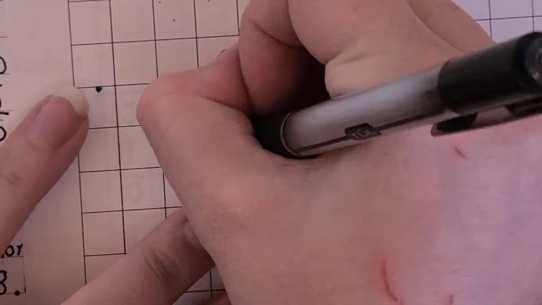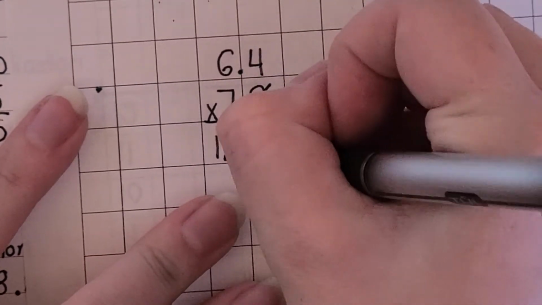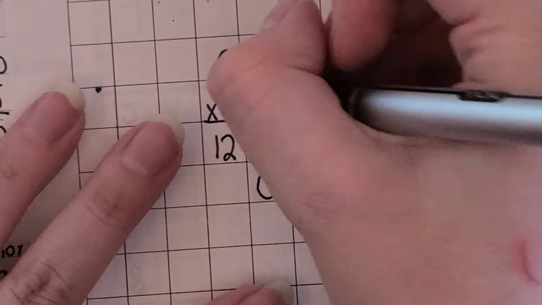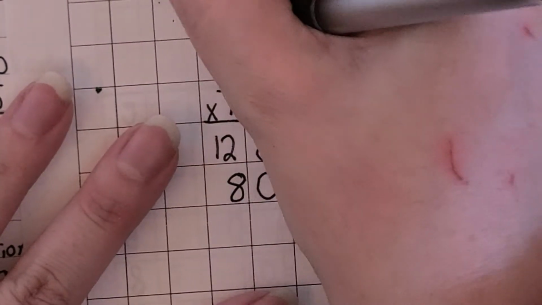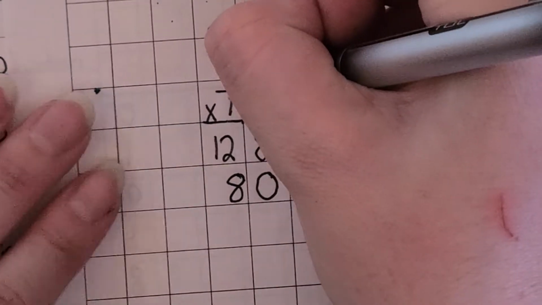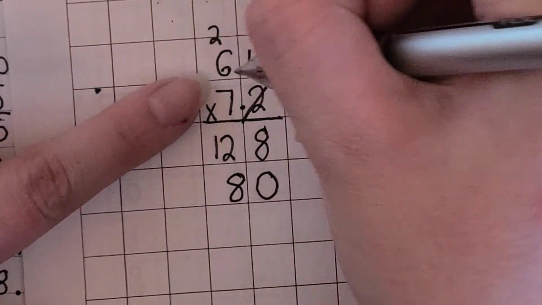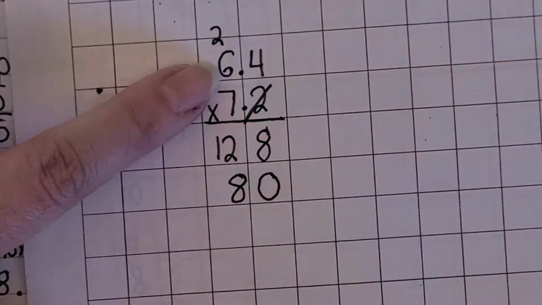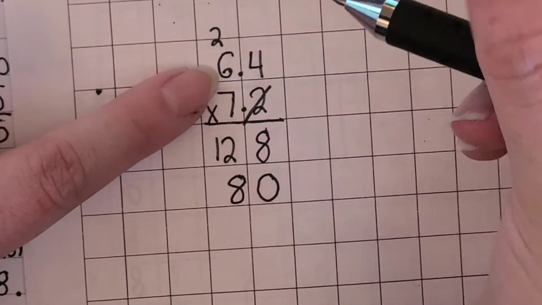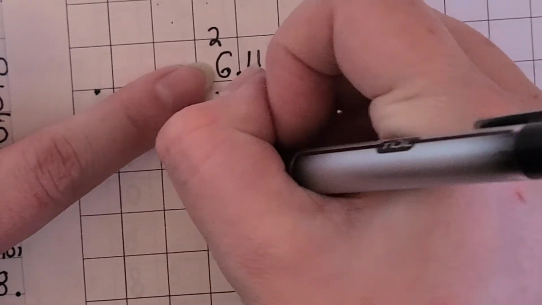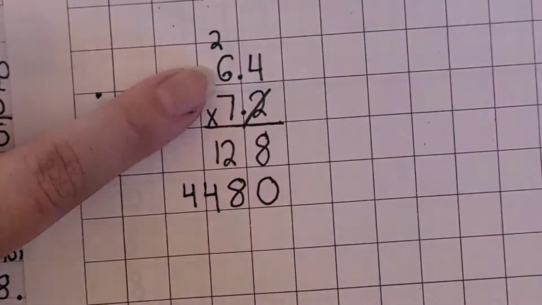2 times 6 is 12. Okay, moving over place value, so I'm going to add that placeholder 0. 7 times 4 is 28, so my 8 goes down. That 2 comes up to the next place. 7 times 6 is 56. Nope. 7 times 6 is 42, plus 2 is 44.